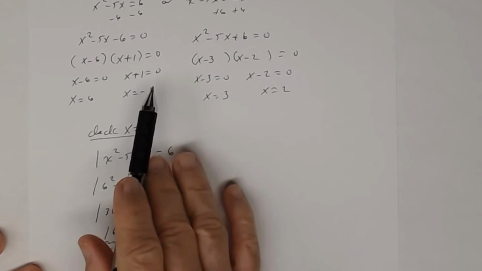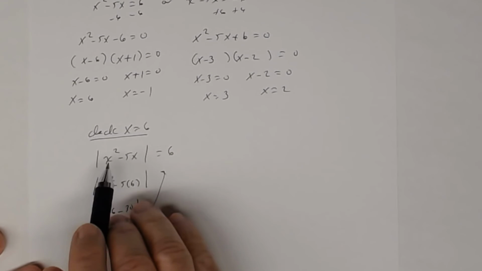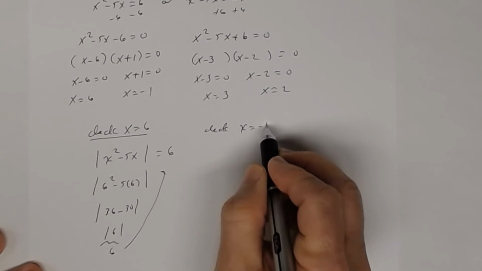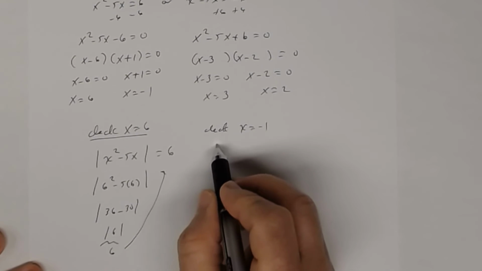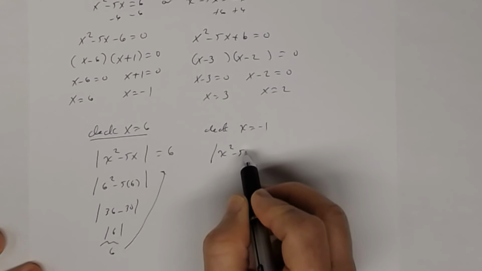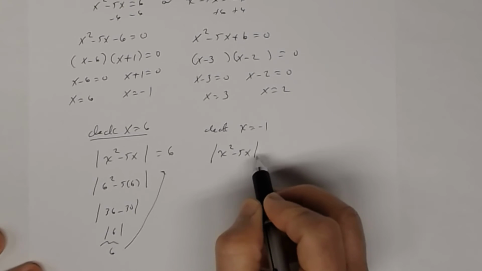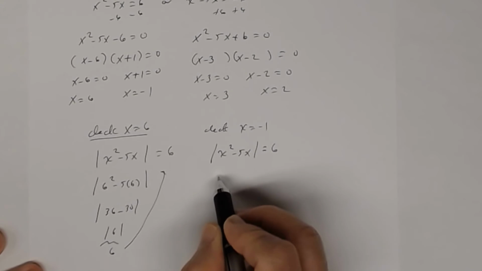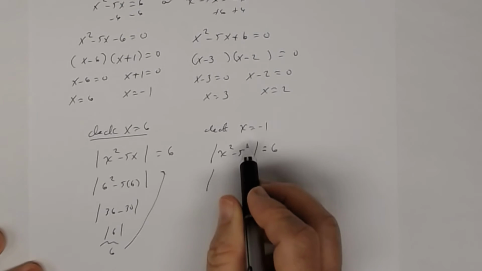Okay? And you can do the same thing with negative 1. Some students have trouble with negative 1, so you've got to be a little bit careful. Make sure, I'm going to go ahead and rewrite this. Make sure when you replace the variable x with negative 1, you put that in parentheses. So you see the variable x, I'm going to substitute negative 1.